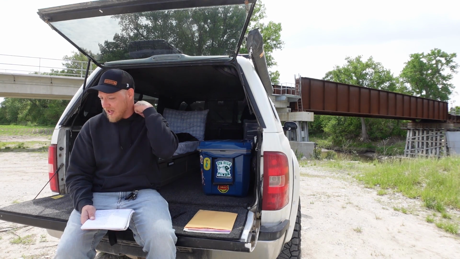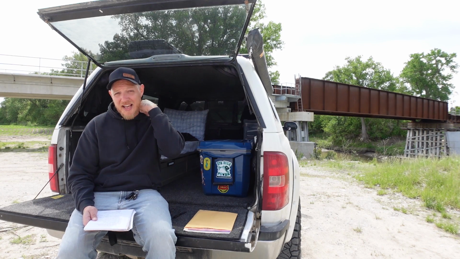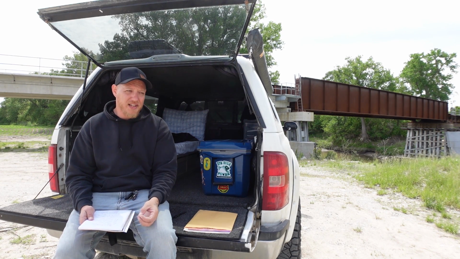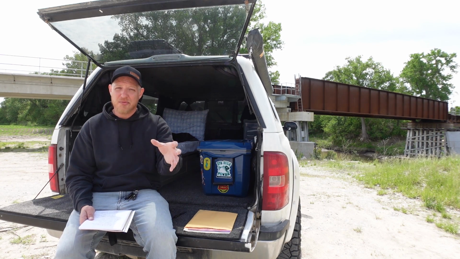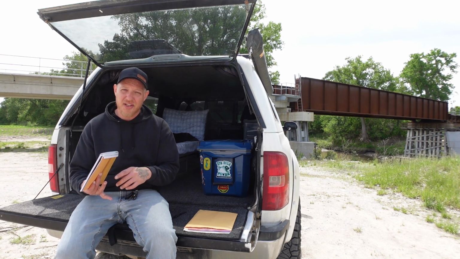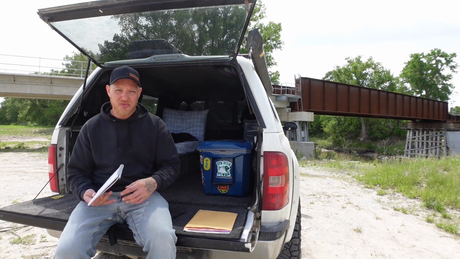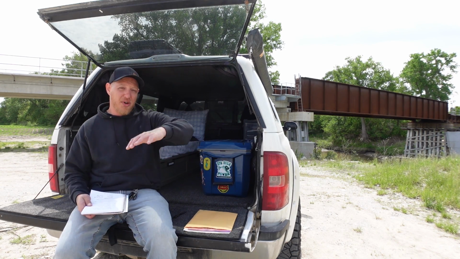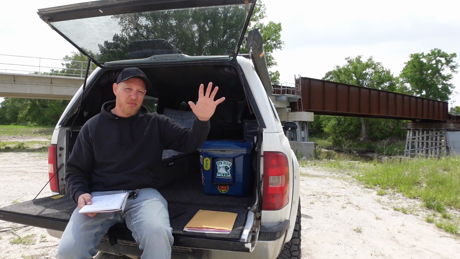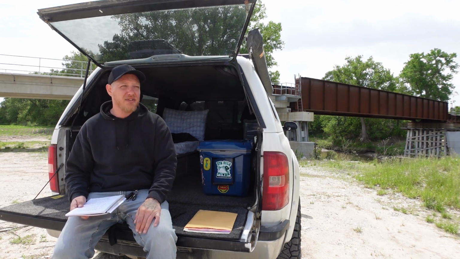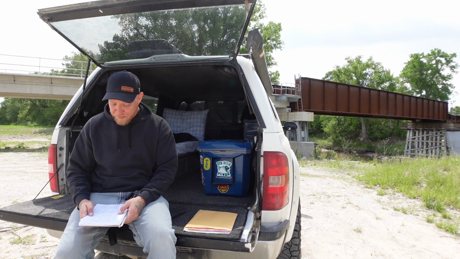Many times state public use lands like the wildlife management areas offer free overnight camping, but many of those spots don't have any resources. There's usually no fire pits or bathrooms, and many times you're restricted to the parking areas, but you can wander around in the woods. Most of these places are there for hunting purposes, but you are allowed to camp at them.